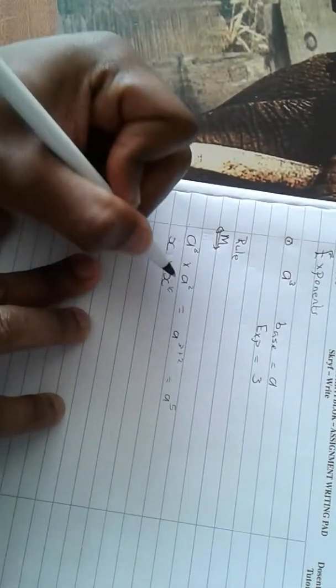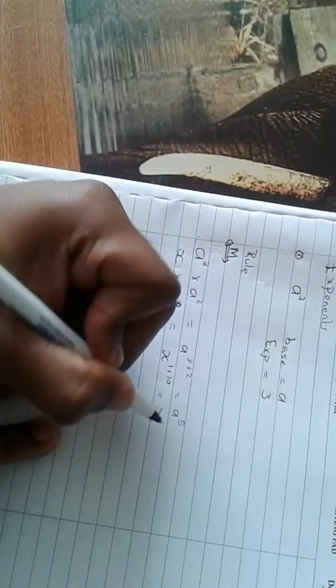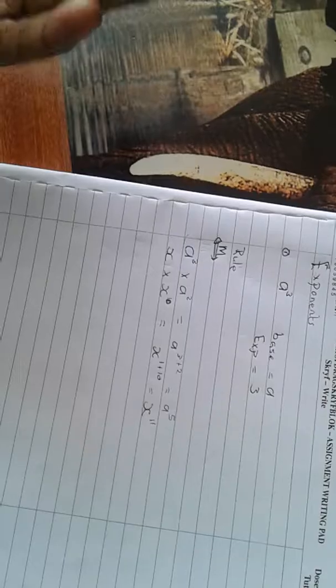Another example would be maybe x, because they usually use x, multiplied by x to the power 10. Now if you see nothing written here, just assume it's written 1. So you take the x, it's going to be 1 plus 10, which will give you x to the power 11. Got it? Good.